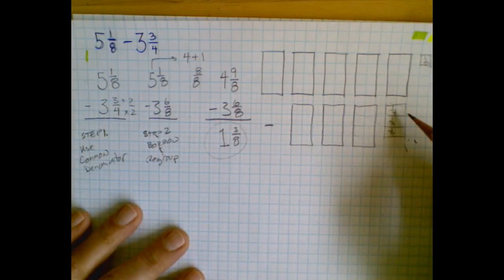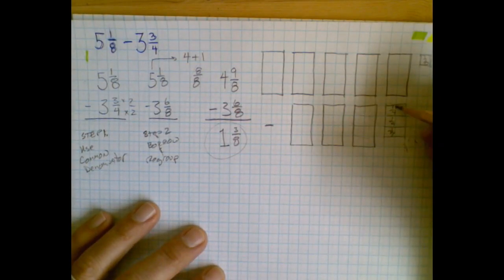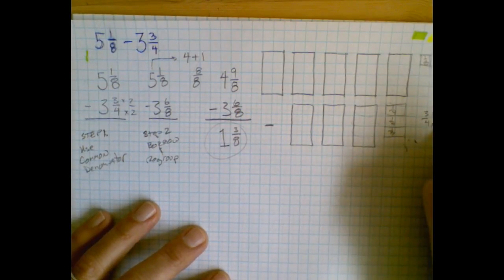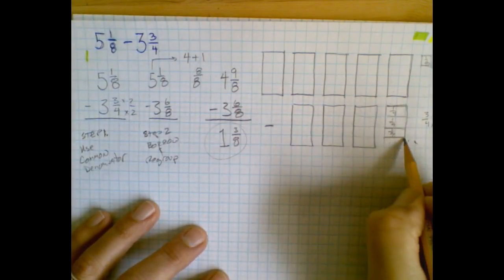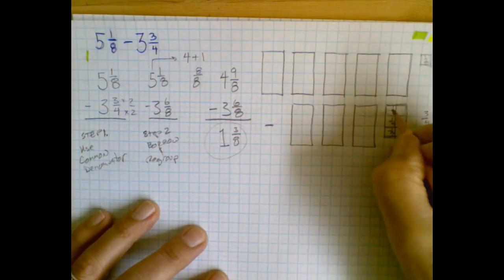Here I'm going to make these things the same size. If I split each of these in half, 3/4, if I multiply top and bottom by 2, I see that 3/4 is the same thing as 6/8. So here's my original 3/4. If I take this and split them all in half, now I have 6/8.